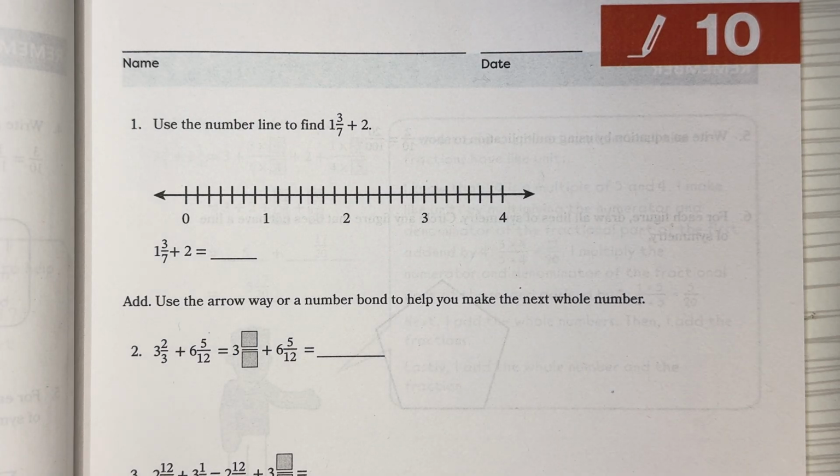Today we're moving on to topic C of module 2. And the difference is when we were in topic B, we were adding and subtracting fractions. Now we're going to be moving into adding and subtracting mixed numbers and whole numbers with fractions. So the problems are going to get a little bit more challenging.